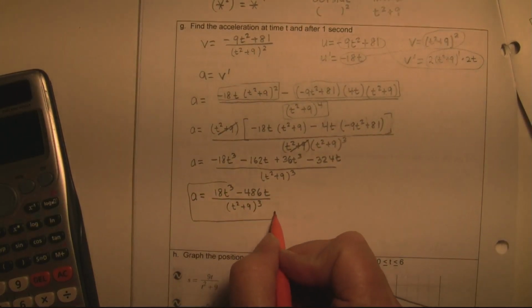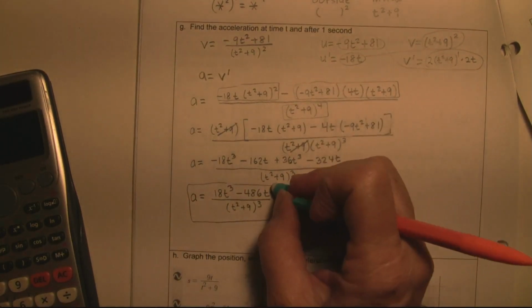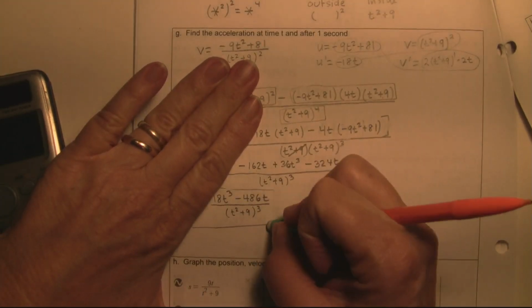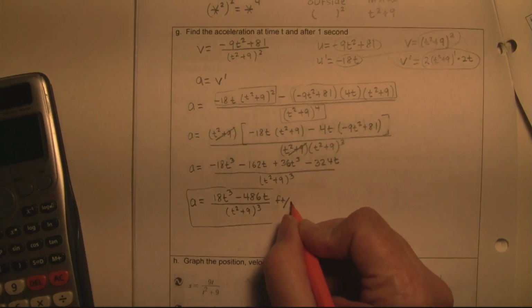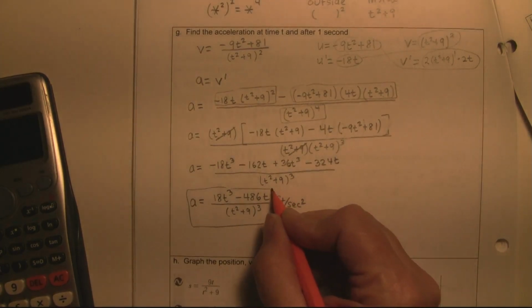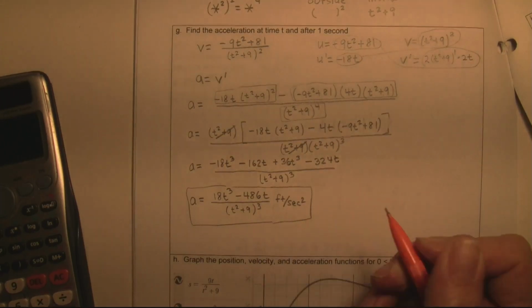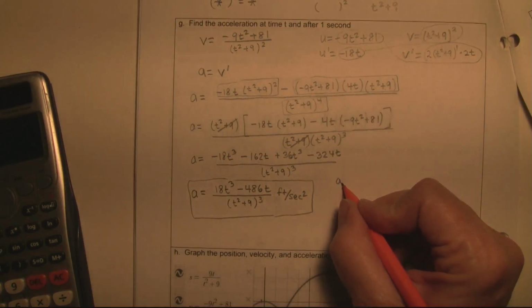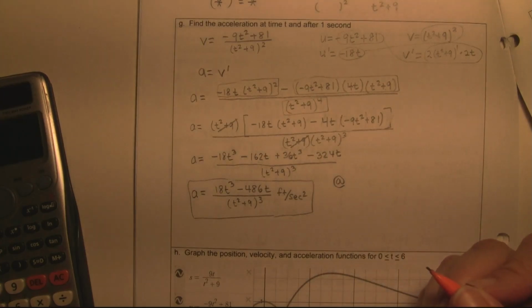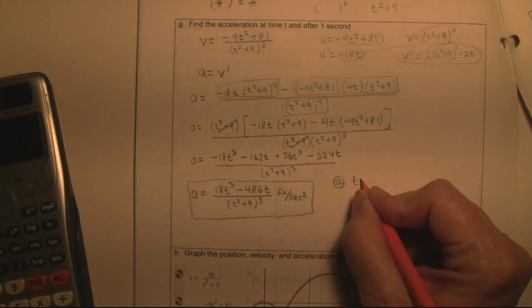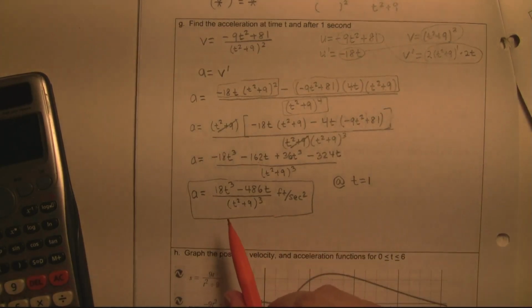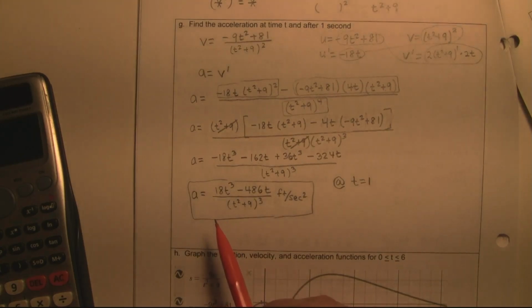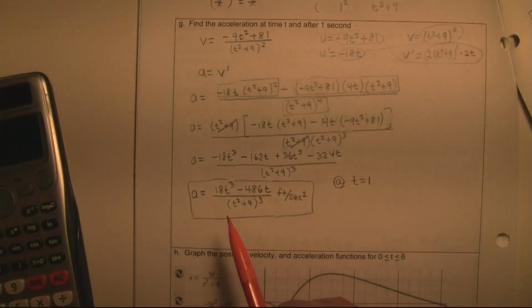There's A. The units on this are, I hope you're shouting at your screen, feet per second squared. They asked me to find this at t being 1, which is a nicer number than it could have been. It's possible for acceleration to be positive or negative, just like velocity.